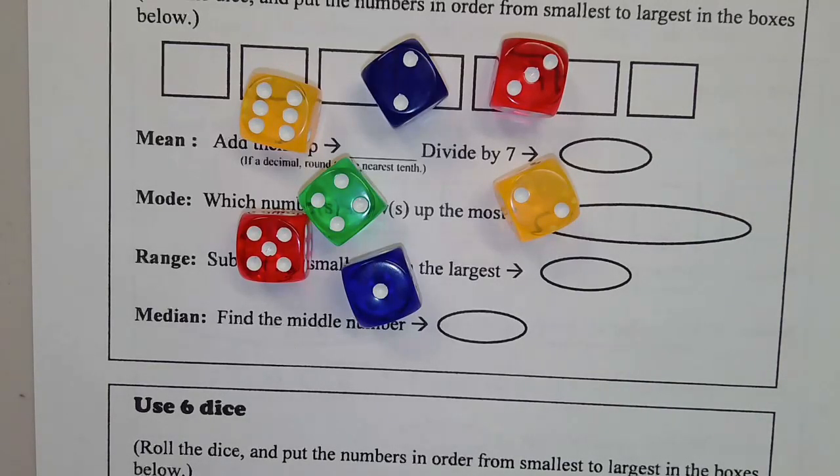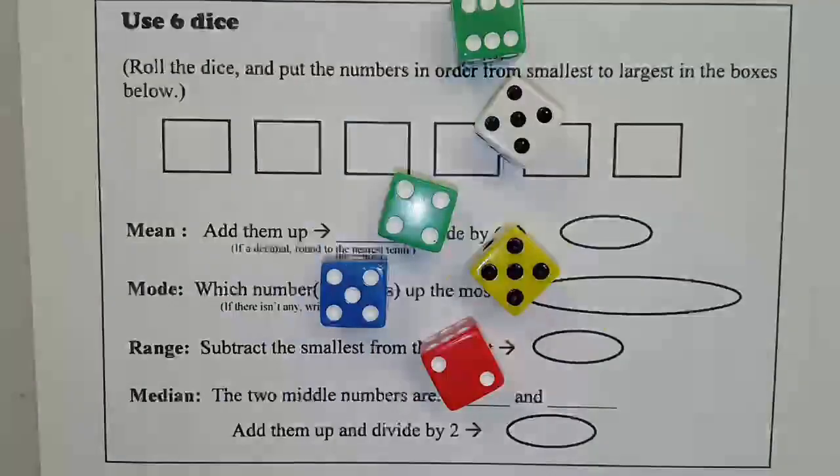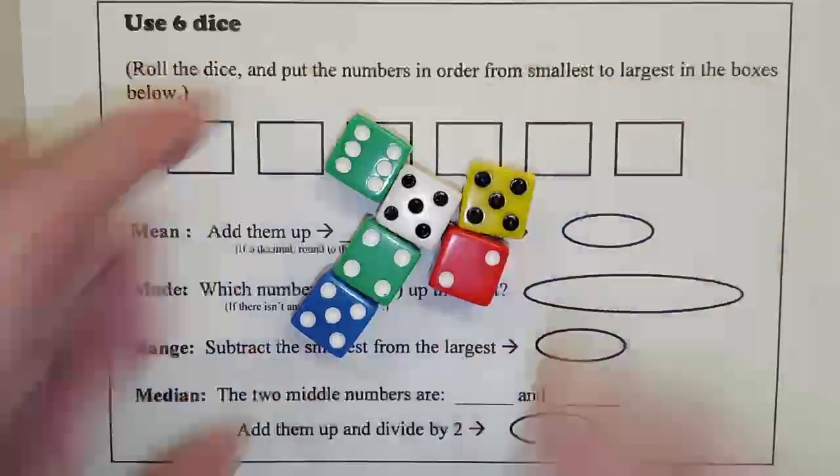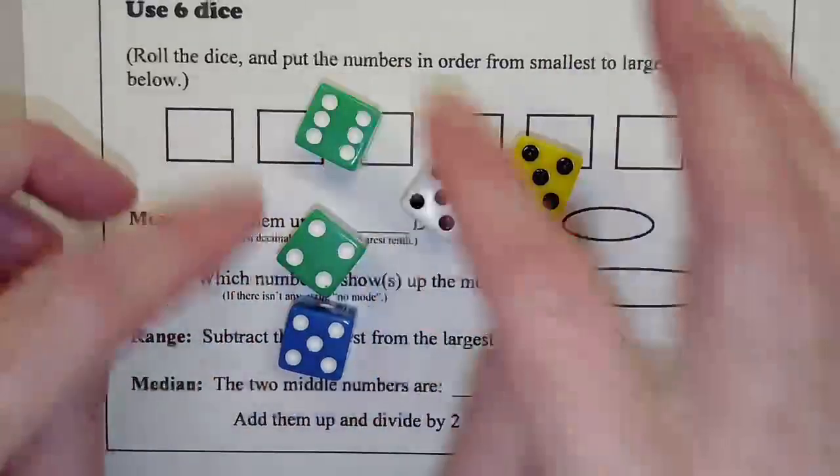Okay. And then for the bottom, okay, for the 6 die, there are your numbers. So I'll give you 30 seconds there. Okay, and then I'll make it so that you can see all.